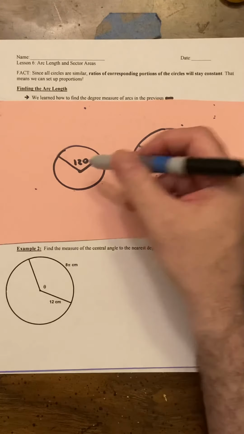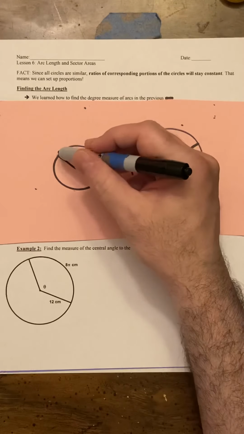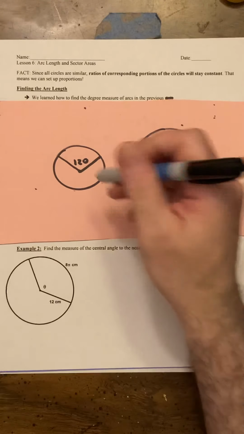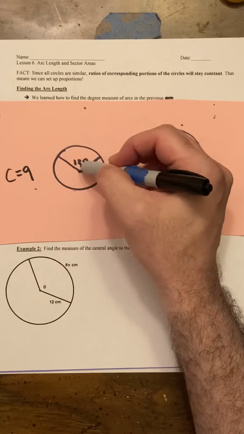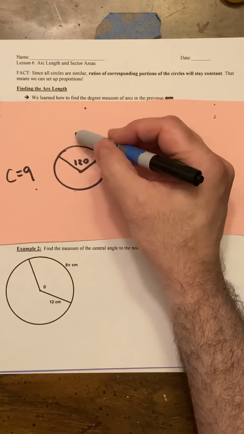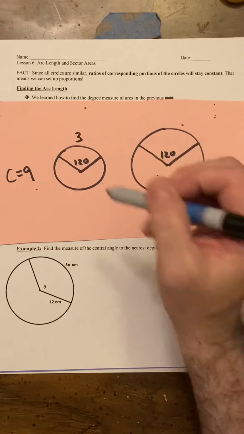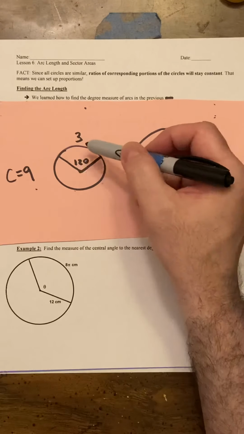Let me give you an example. We know a circle has 360 degrees in it. This is 120 degrees. If this circle had a circumference of 9, 120 is a third of 360, so this is a third of the circle. That length would be 3. Even though the degree measure of that arc is 120 degrees, the length is 3.